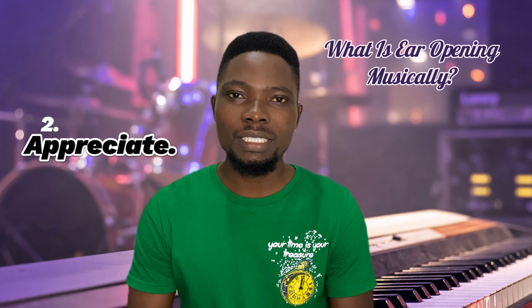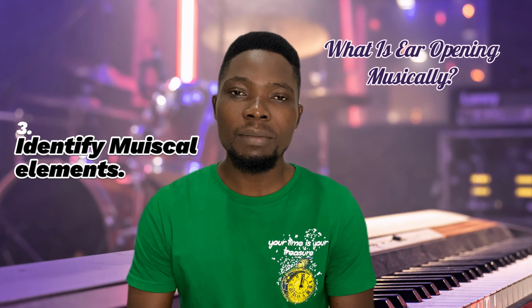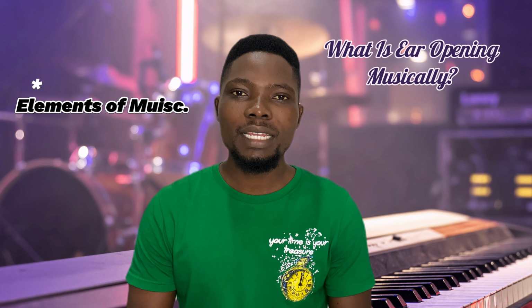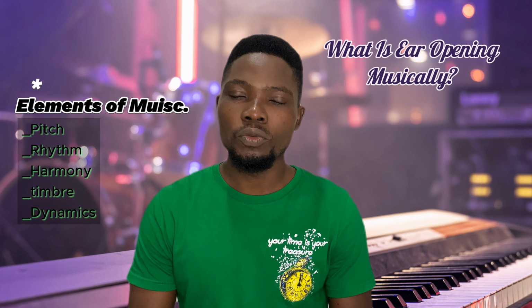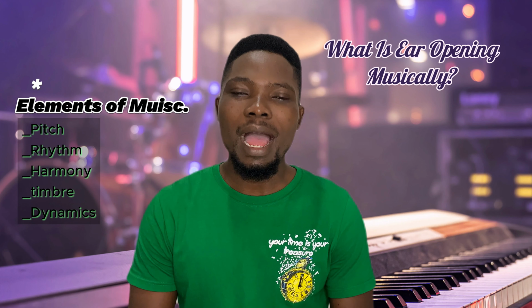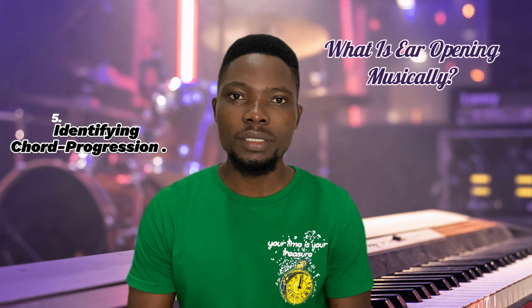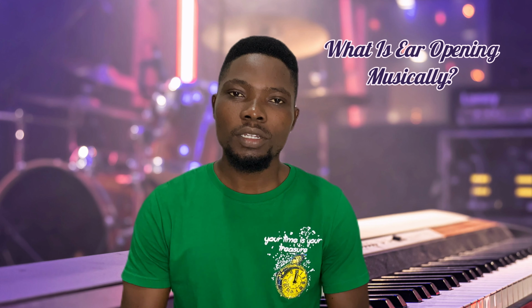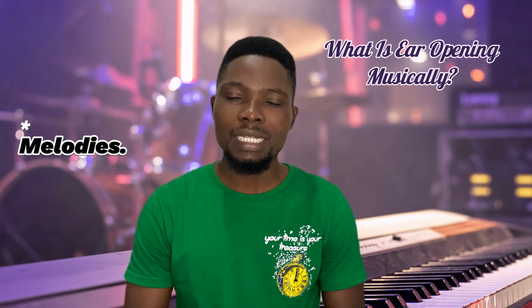When somebody's ear is open musically, it means they have developed an enhanced ability to understand, appreciate, and identify various elements of music by listening. These include recognizing pitch, rhythm, harmony, timbre, and dynamics, as well as identifying instruments, chord progression, and structure of music. This often involves improved aural skills, such as being able to pick out melodies and harmonies by ear. So it's a good idea for us to understand this meaning before we dive deeper.